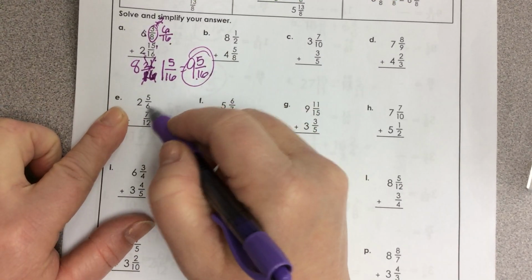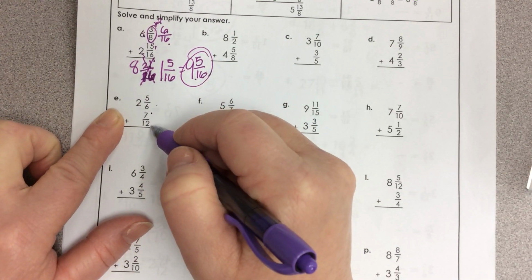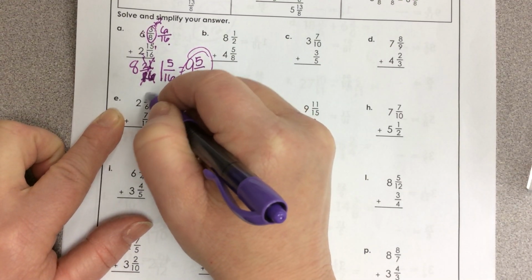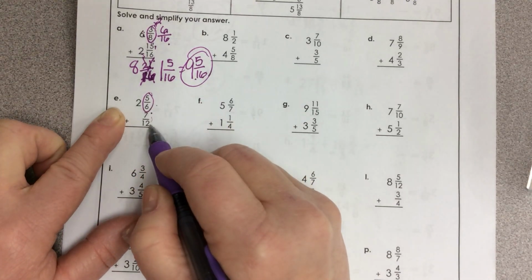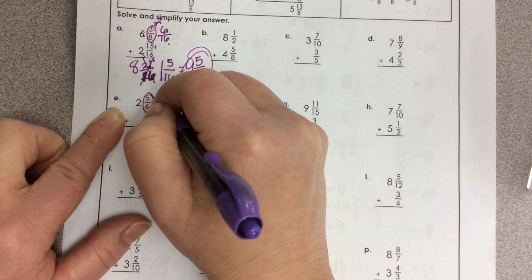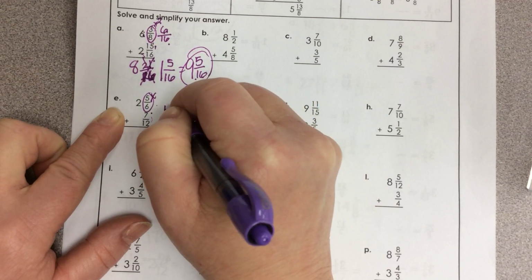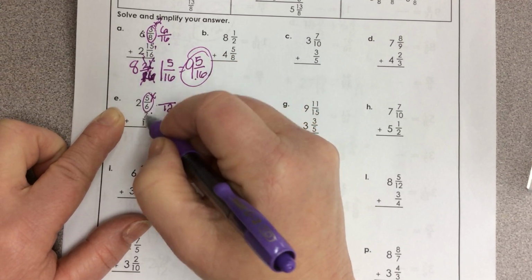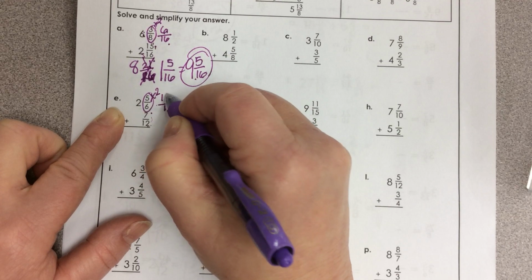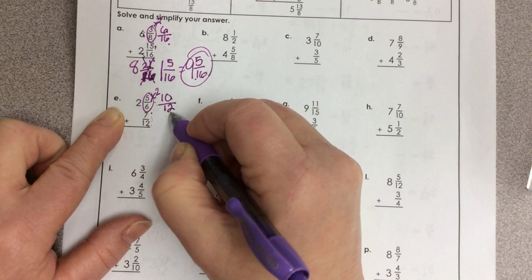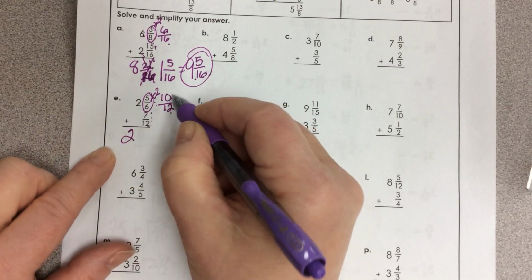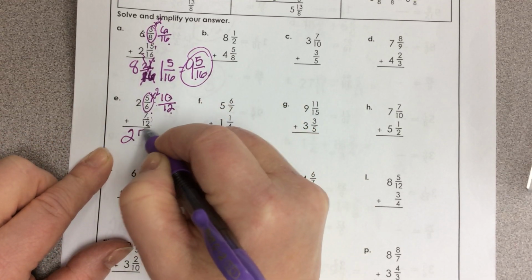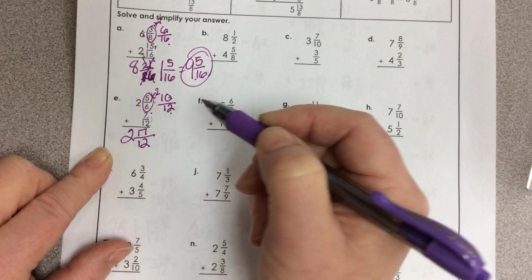Right here, we have 2 5/6 plus 7/12. We've got to make it so that we've got like denominators, and to do that we need a denominator of 12. So we've got to multiply this by 2. So that gives us 2 10/12. So 2 plus no other whole number is 2. 10 plus 7 is 17, with 12 as the denominator.